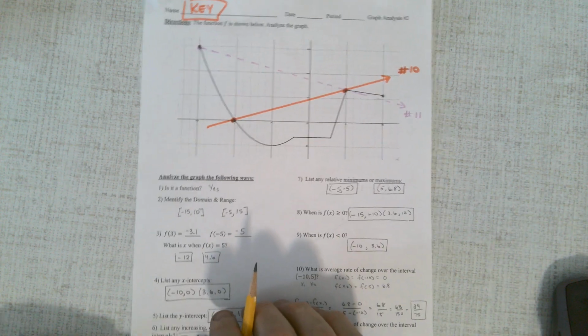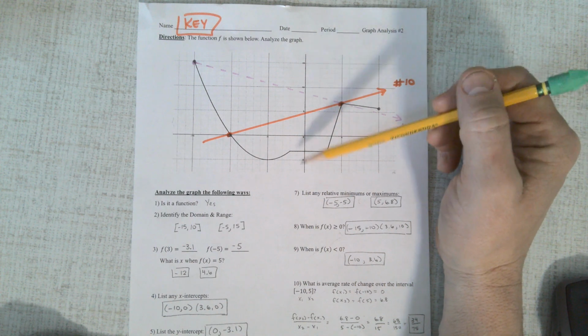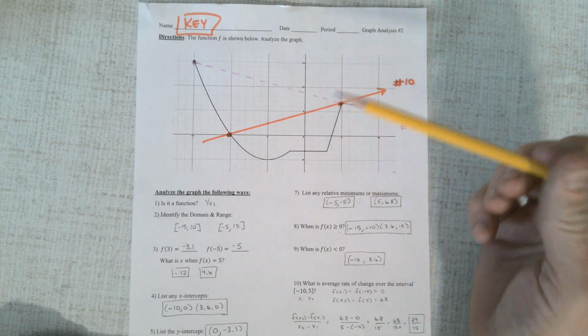So here we go. Number one, is it a function? Well, yes, every straight line drawn down is a function on this graph.